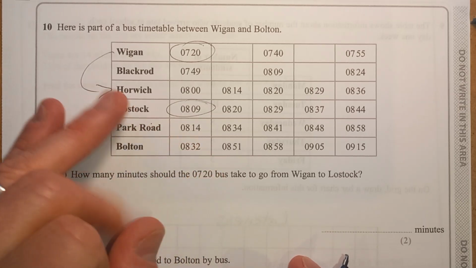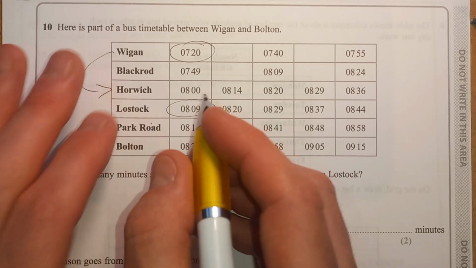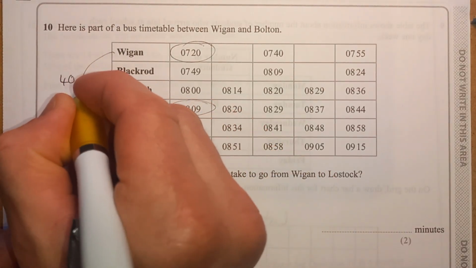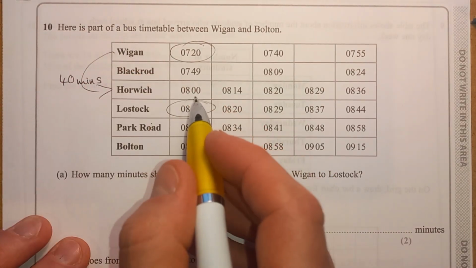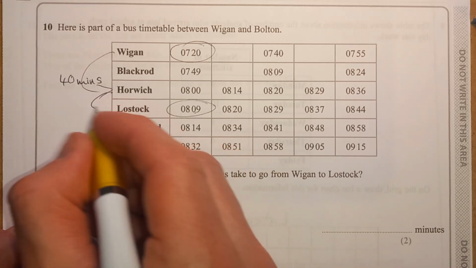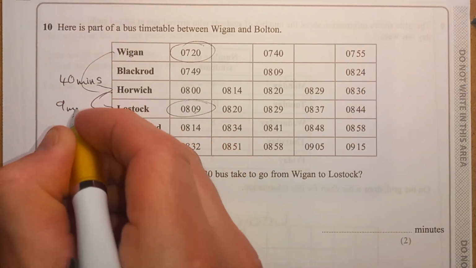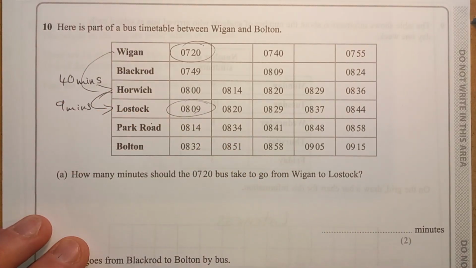So that was 10, 20, 30, 40. So this is 40 minutes. And then another 9 minutes to Lostock. So that's just going to be 49.